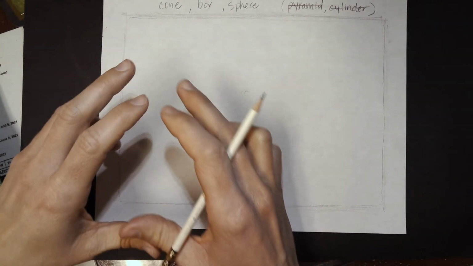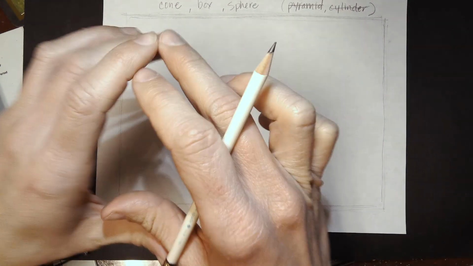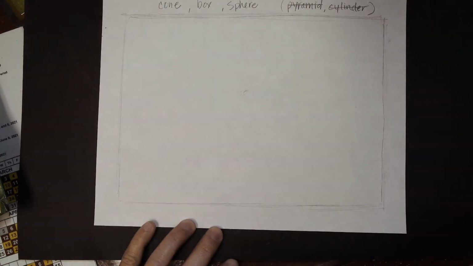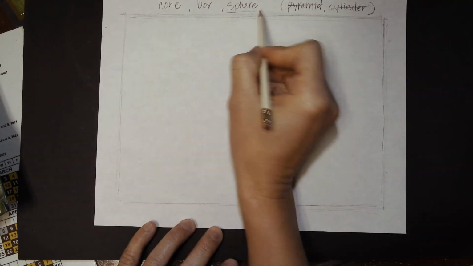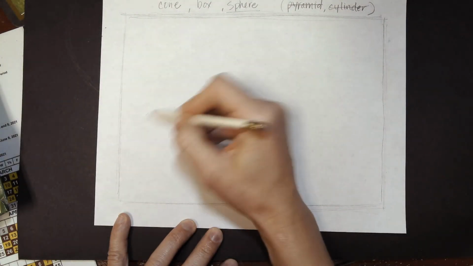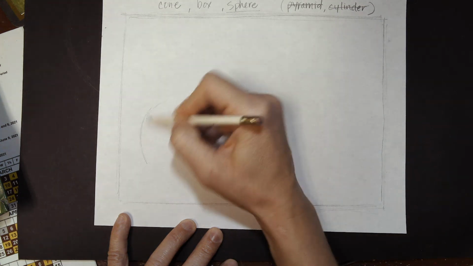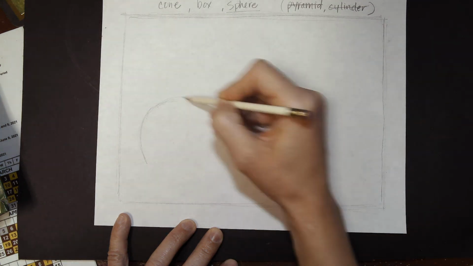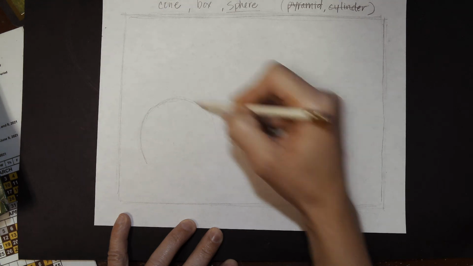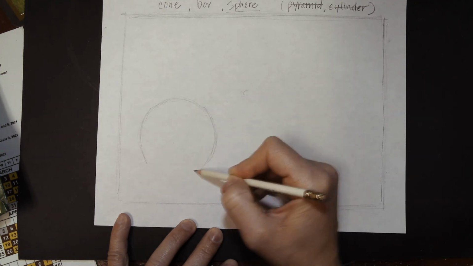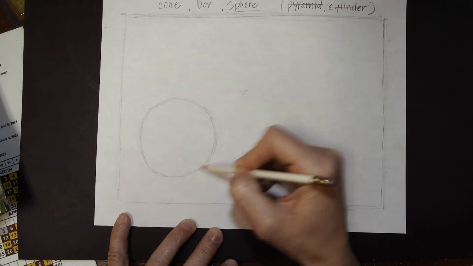But I'm just going to put one of those forms right here on the left corner. Okay, so I told you earlier I was going to start with cone. I think I'll start with sphere. So I'm going to draw a medium-sized sphere in this left corner just so that I can start playing with space a little bit and what's consuming that space.